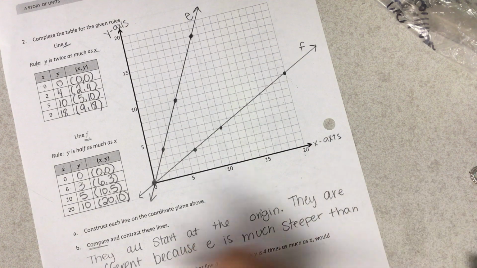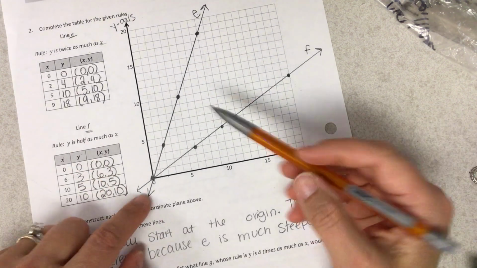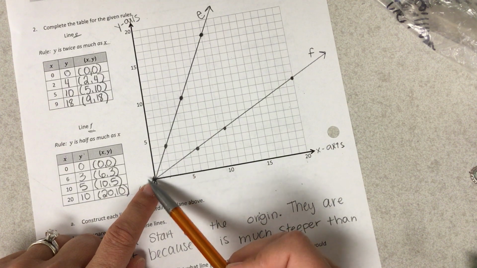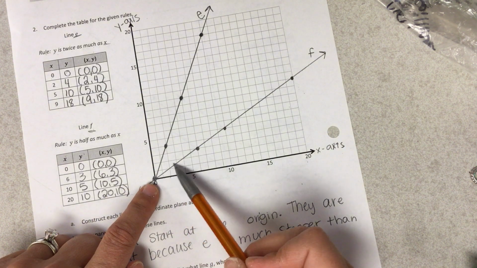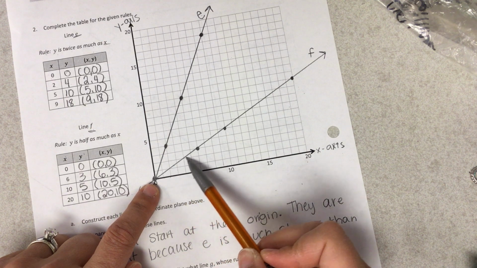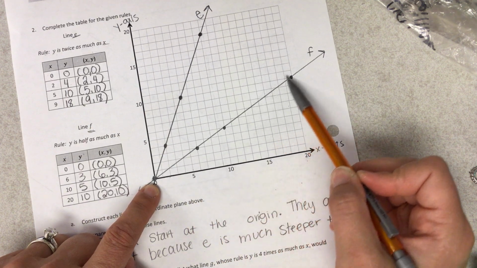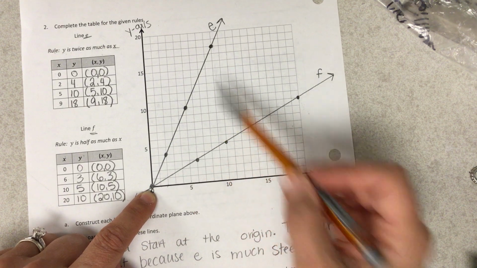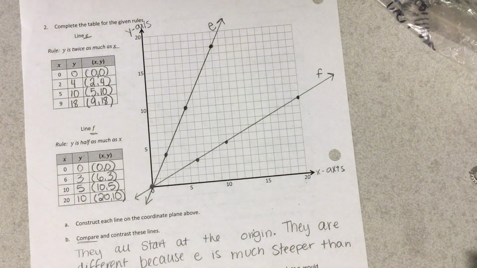than F. And when you think about it, F is just kind of gradually going up. If you're hiking up a mountain or something, this is kind of a nice little gradual rising up. This one, you're having to do a lot of work, and it's very steep trying to climb up what that mountain would be.